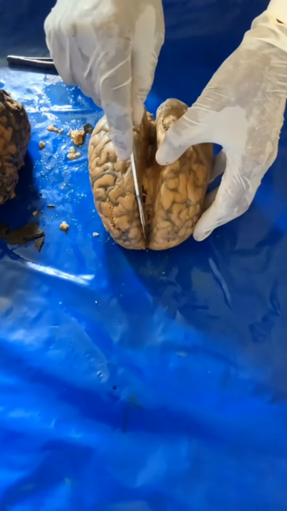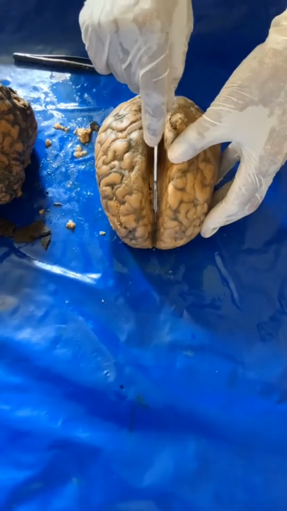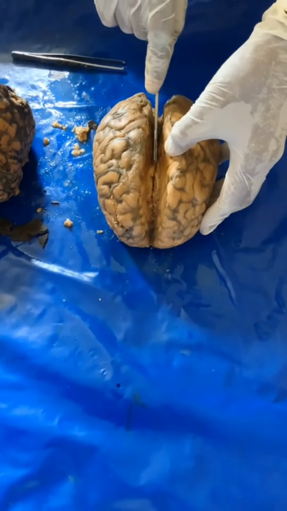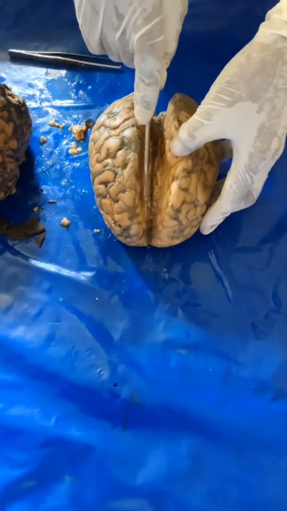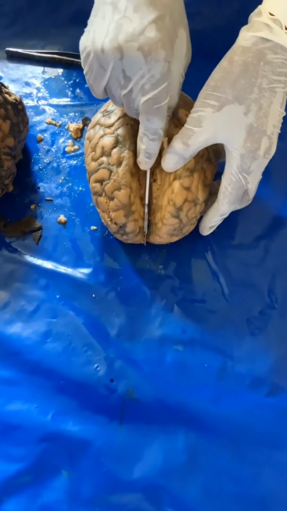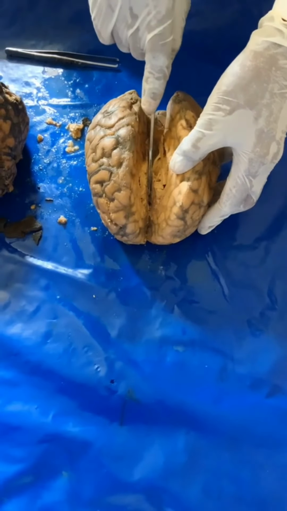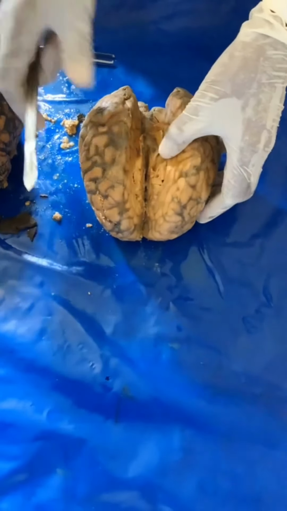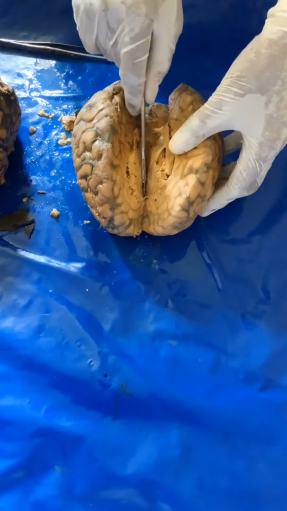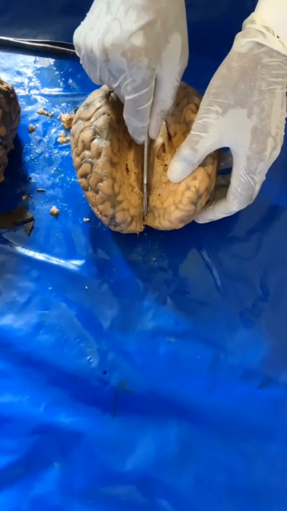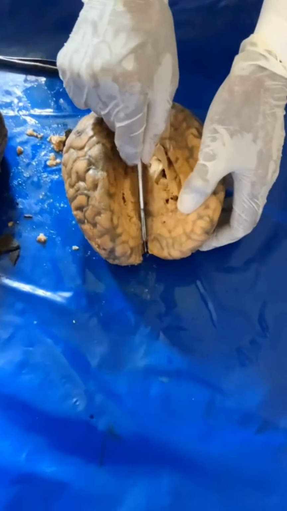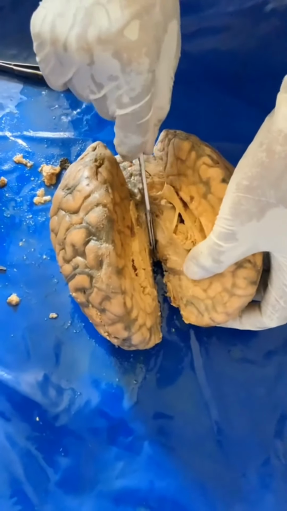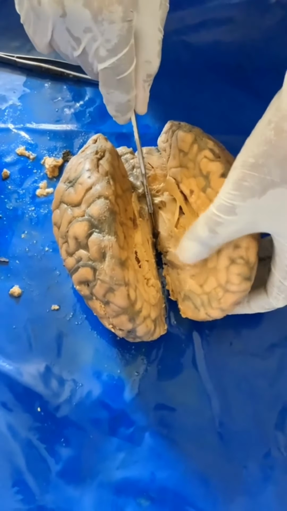And so here we can dissect the brain into two halves like that. We can part the brain like that and separate it like this, so that we can see what is present on the medial side of each of the cerebral hemispheres.